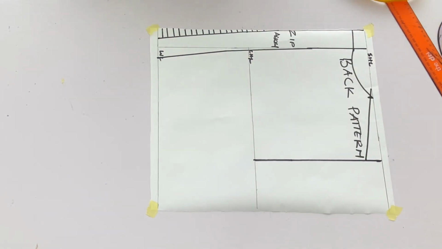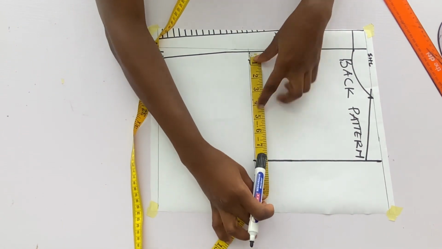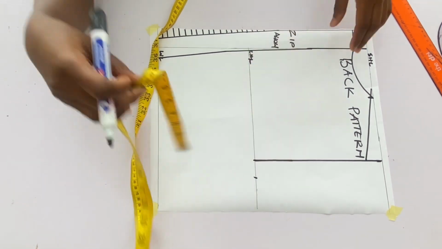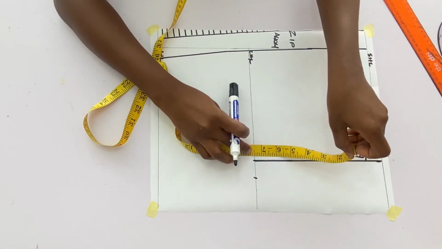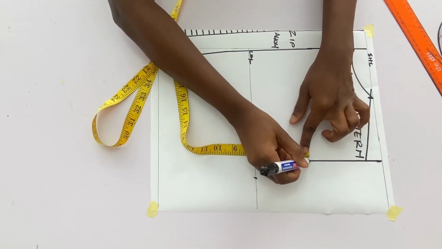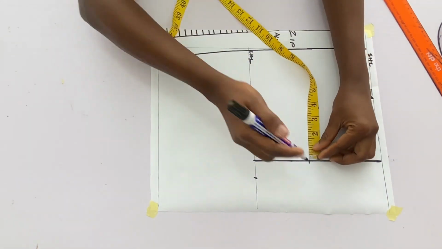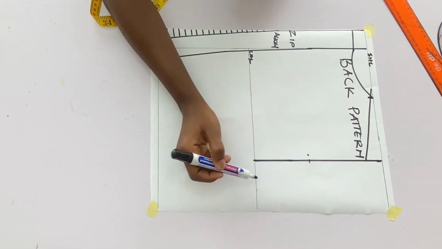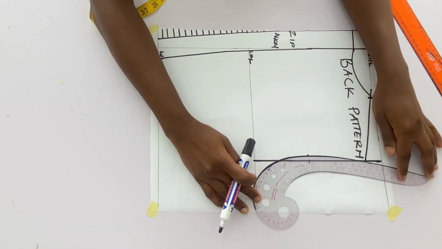The next measurement I'm marking is the bust measurements divided by 4. I'll mark it on the chest line, and from the shoulder slope I'll divide what I have left into 2, and from that point I'll go in by 0.5. I'll connect those 3 points together to form the armhole.